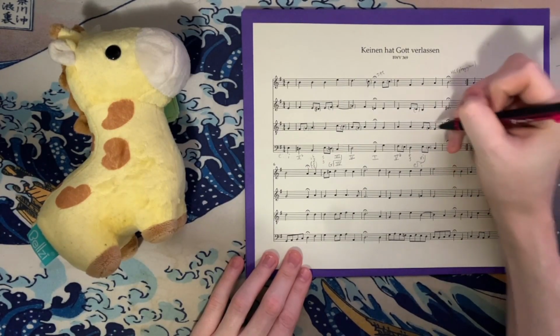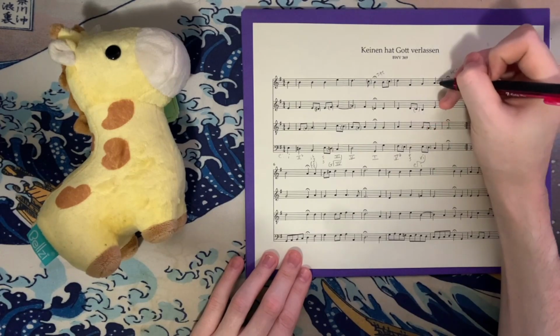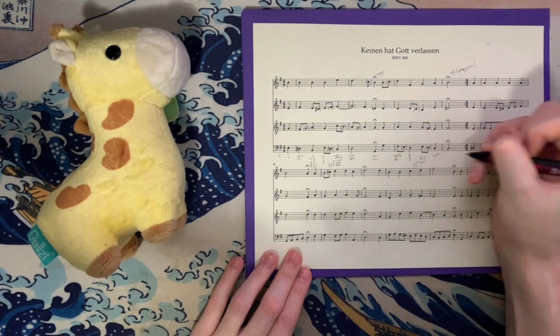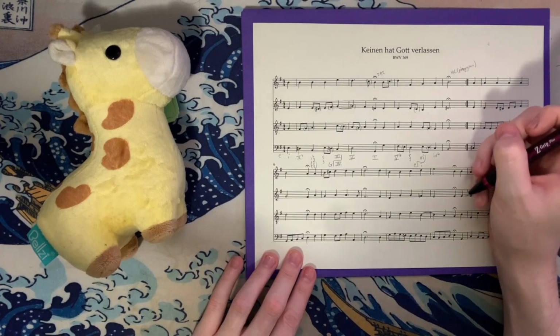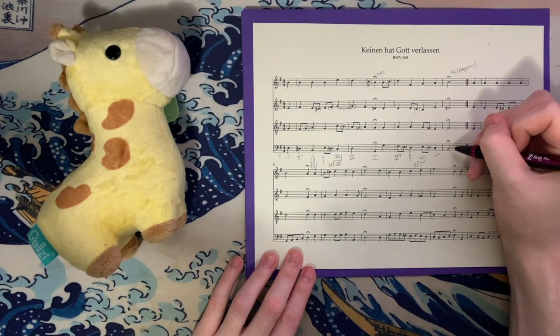Then we get C, E, E, and A, which is A minor over C. That's a 4-6 chord, and that takes us to 5, B major.